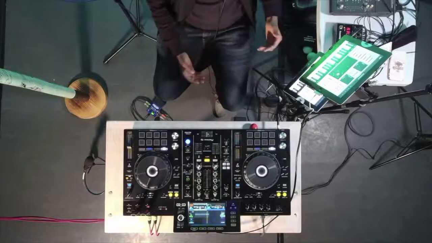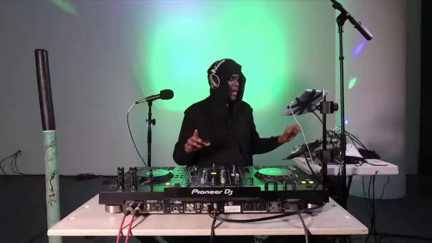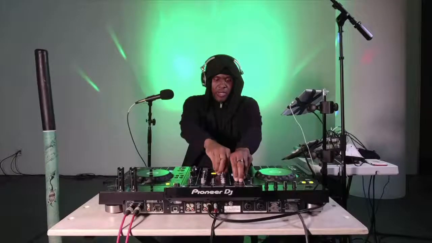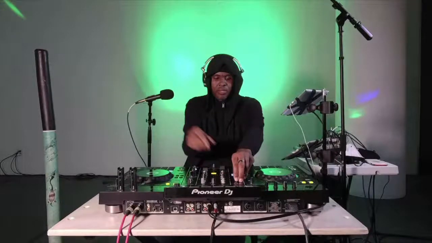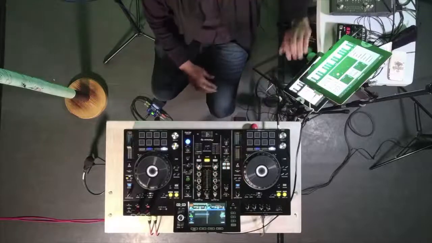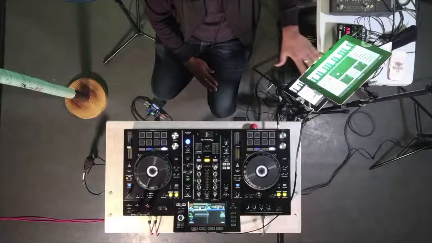So what's very interesting is how electronics, once it gets into the algorithm, it actually bends time. So now the human body is trying to keep up with it as I'm creating oscillation patterns with the knobs and with the oscillator with the touch screen.